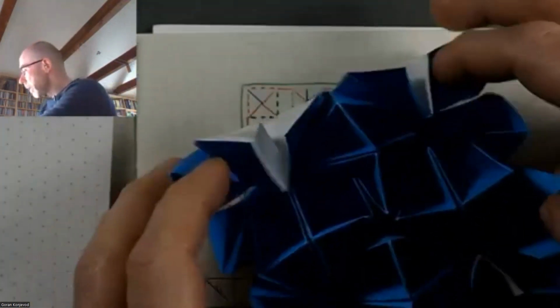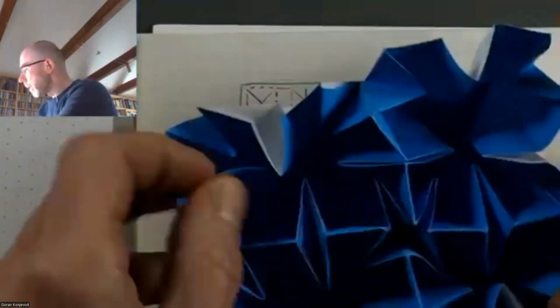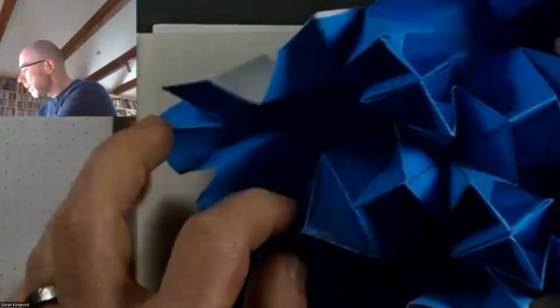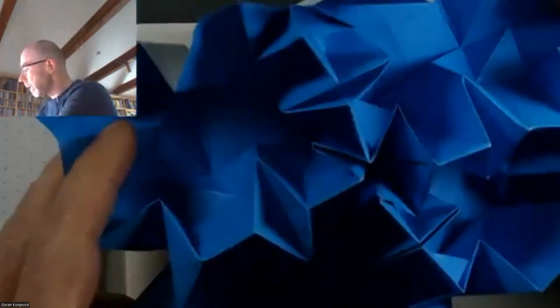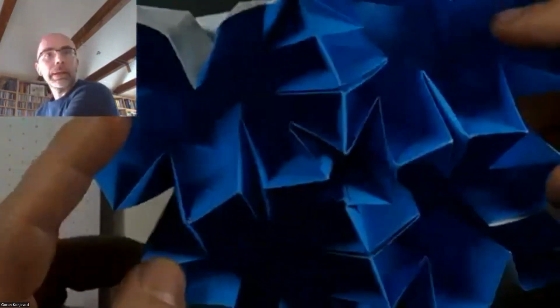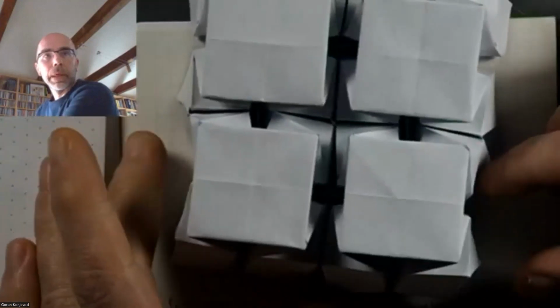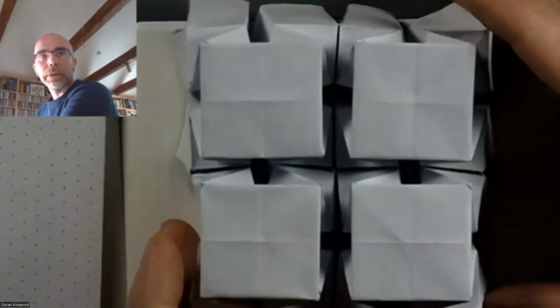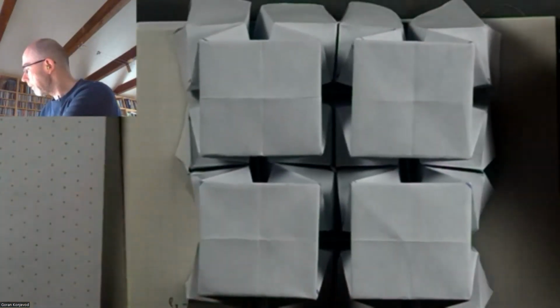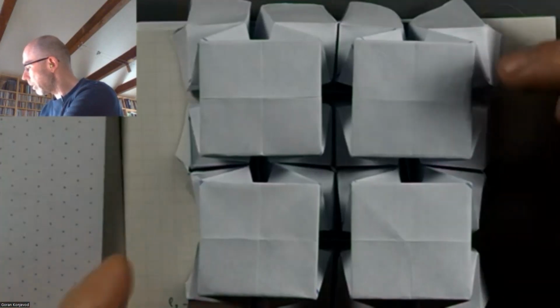It creates these walls and angles that lift up. And so this is a 2x2. And I've made larger ones, but even the small ones are kind of tricky.